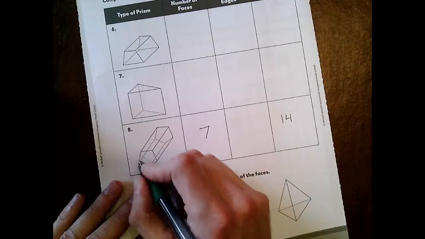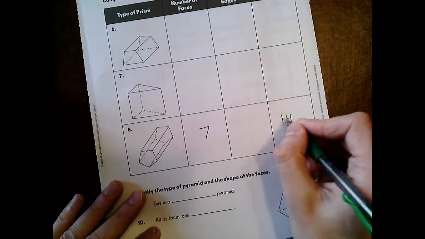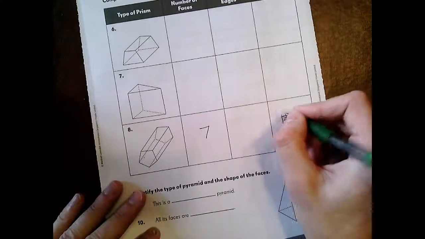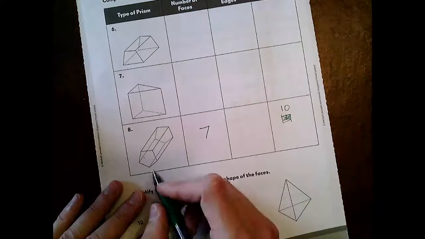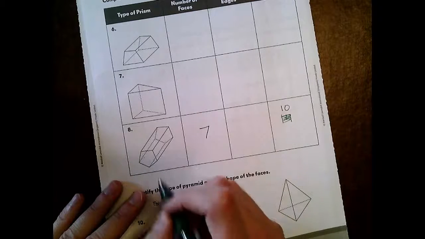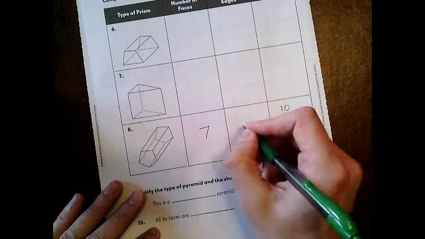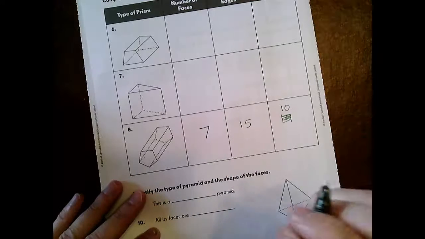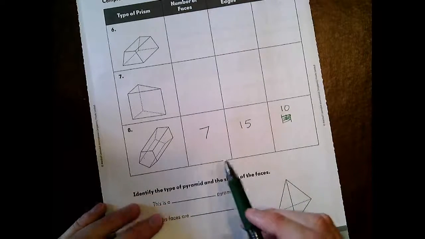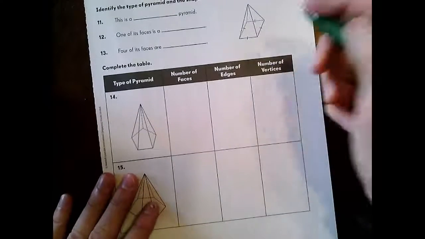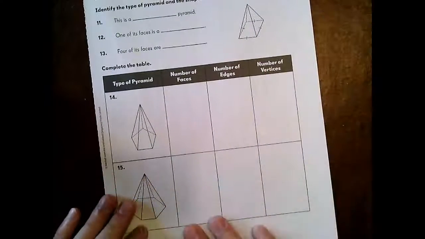And I have, that's a poor job counting, 10. Sorry about that. 1, 2, 3, 4, 5. 1, 2, 3, 4, 5. So 10. 15 there. You can figure out that one. That's a square at the bottom of that pyramid.